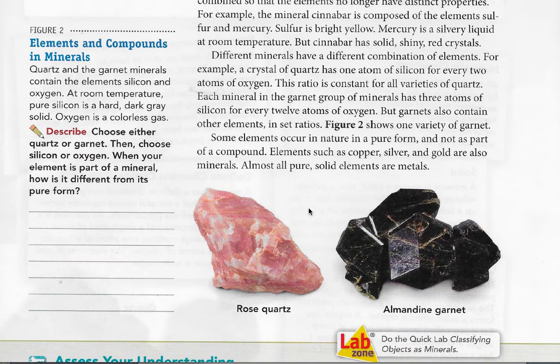Here's a picture of rose quartz. You'll actually get to see that in class. An almandine garnet. This is figure 2. Quartz and the garnet minerals contain the elements silicon and oxygen. At room temperature, pure silicon is a hard, dark gray solid. Oxygen is a colorless gas.